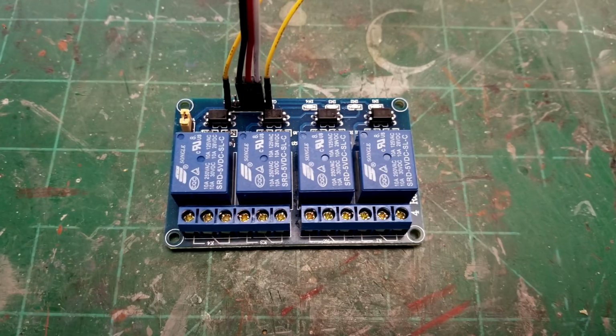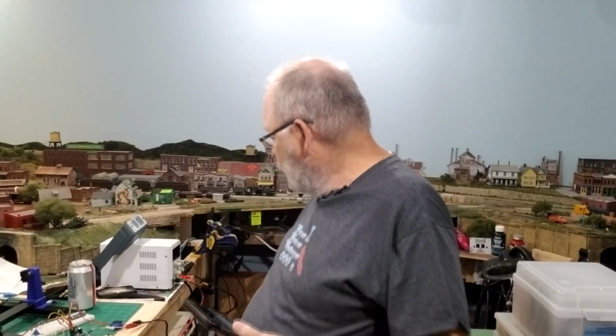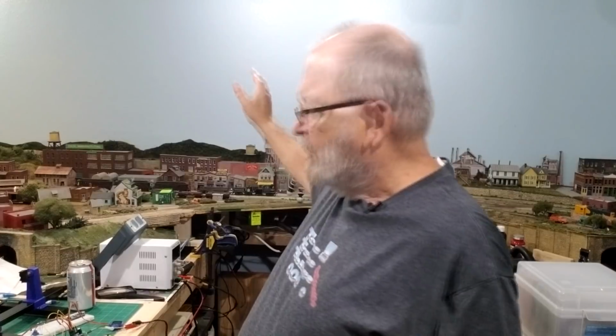Scrumptious Model Train says, can the Arduino handle 14 volts AC? No, not directly, only 3.3 and 5 volts. But with a relay board that I don't have here, and I think I showed it on one of my other videos, you could either use a relay shield or a relay board to control anything, even 110 volts, anything you want, your lighting, your entire system with relays.